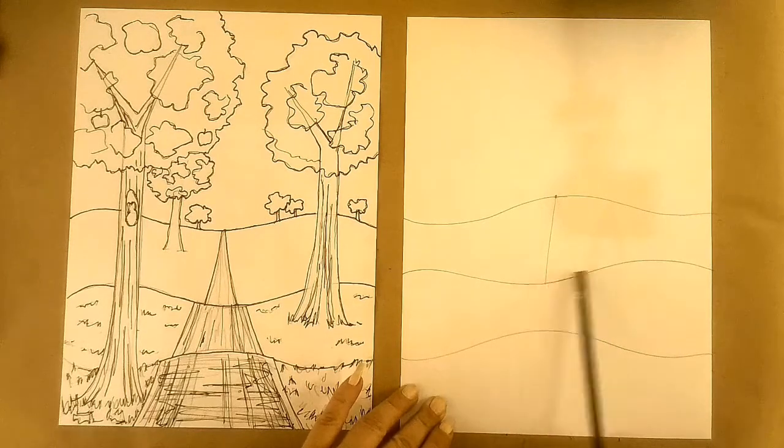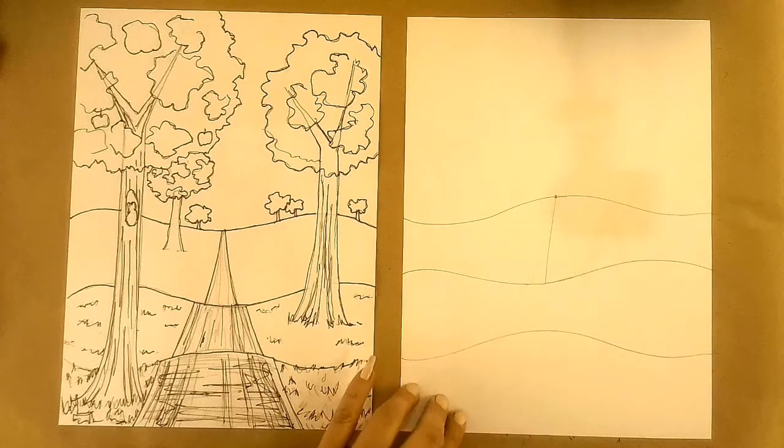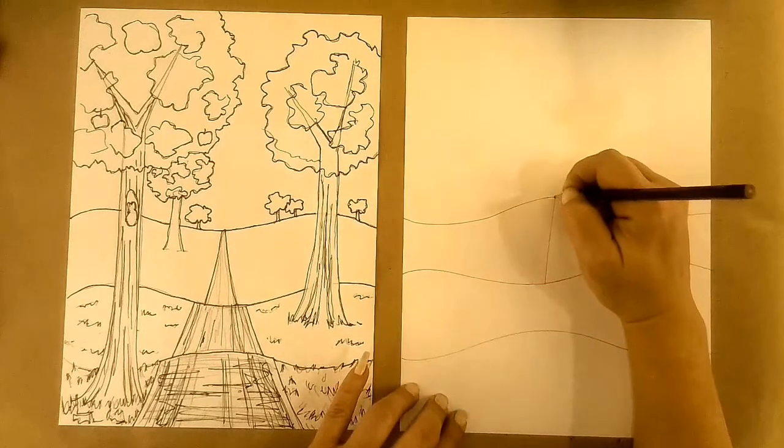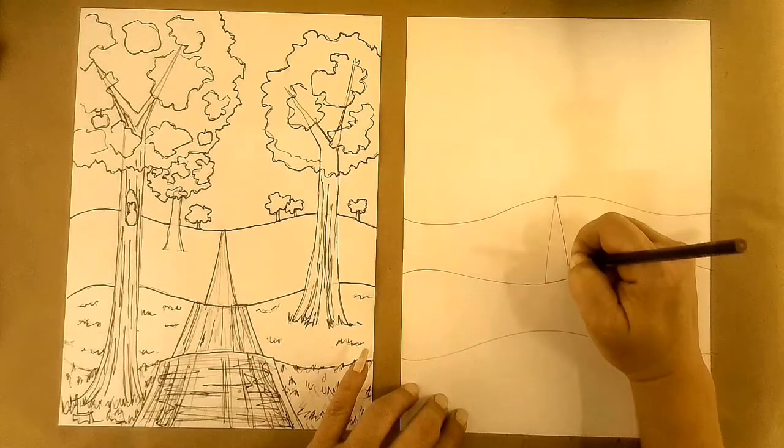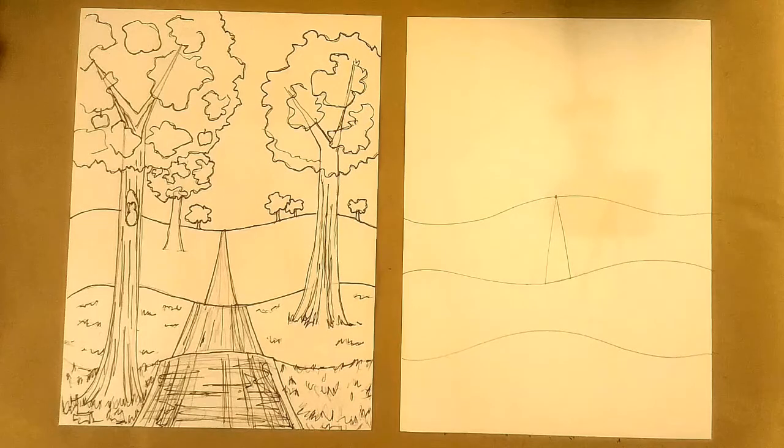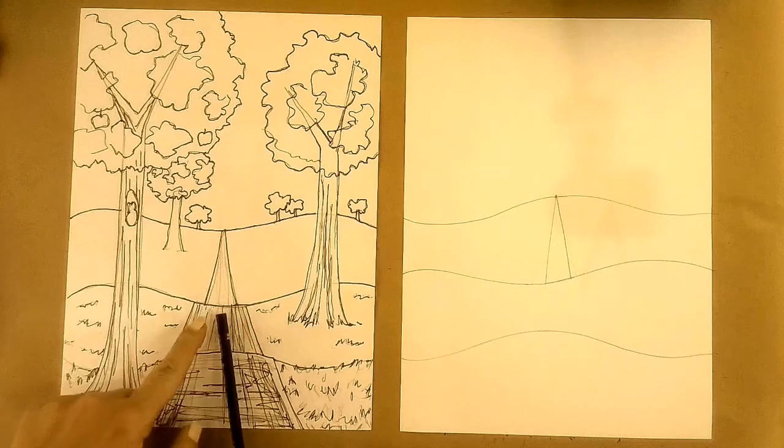Remember, the road disappears at this point and we don't see it for a while. Then I'm going to draw another line that angles downward, slightly towards the right of my paper. My road should look like a skinny triangle at this point. Now remember, the road has disappeared, and next time we see it again, we need to think of it as a tiered cake or stairs.